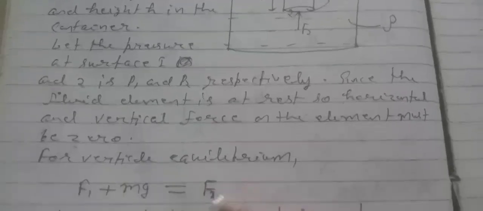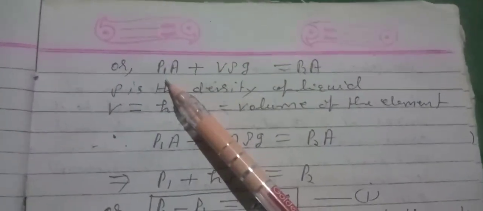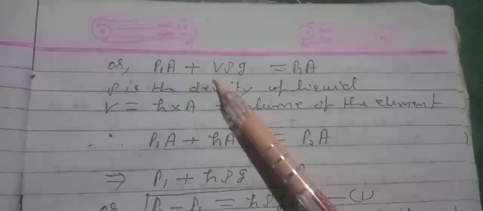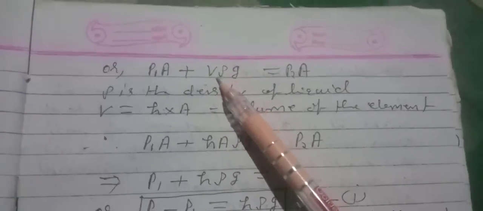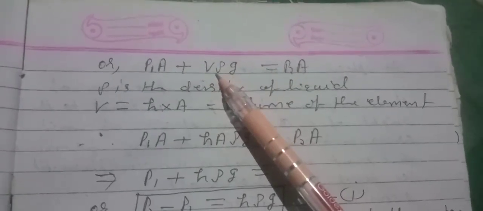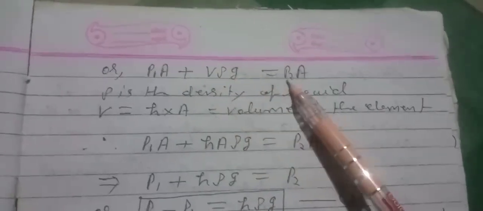Now for vertical equilibrium, F1 plus mg must equal F2, where m is the mass of the element. F1 can be written as P1 into A, plus the mass, which is V into rho, that is volume and density of the given element, into g, equals P2 A, where rho is the density of the liquid.